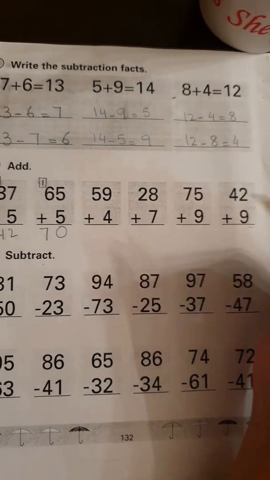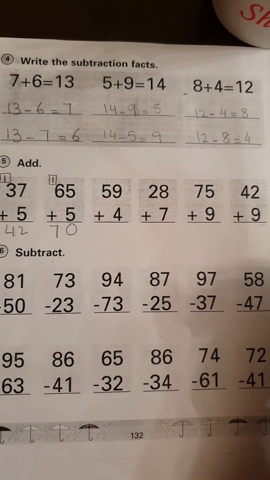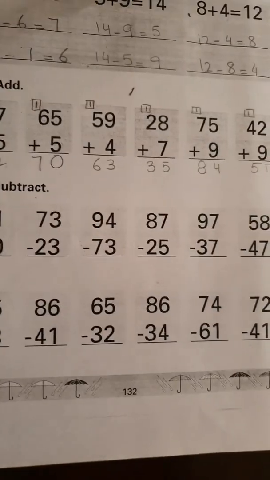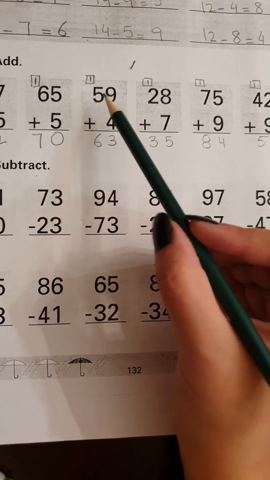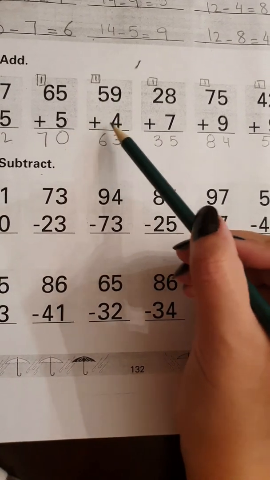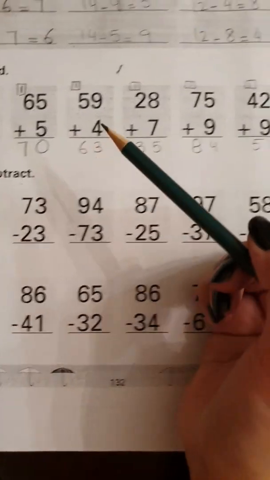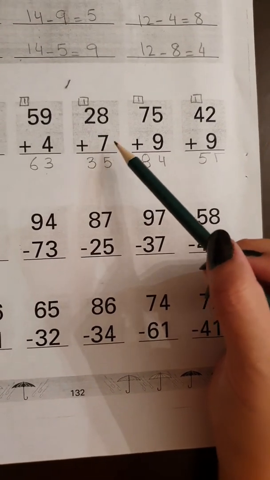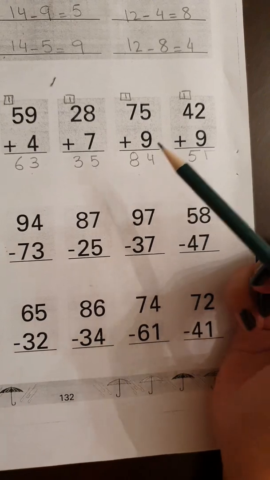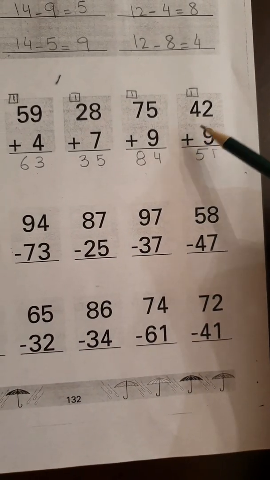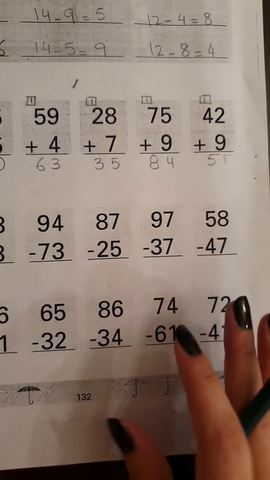Now guys, I'm going to give you a little while to finish these up, and then we will match our answers. Okay guys, I hope everyone's done by now. Let's start matching our answers. We have 59 plus 4 is equal to 63. 28 plus 7 is equal to 35. 75 plus 9 is equal to 84. And at last we have 42 plus 9 is equal to 51.